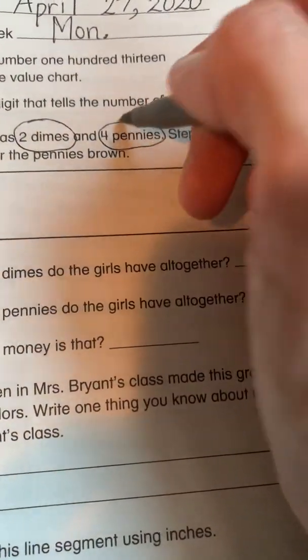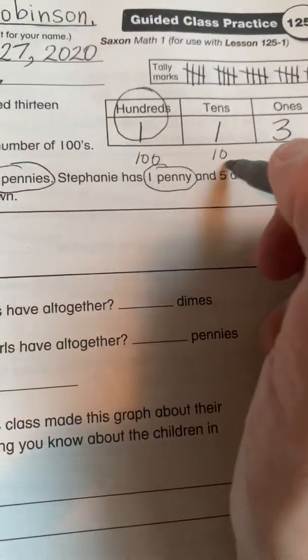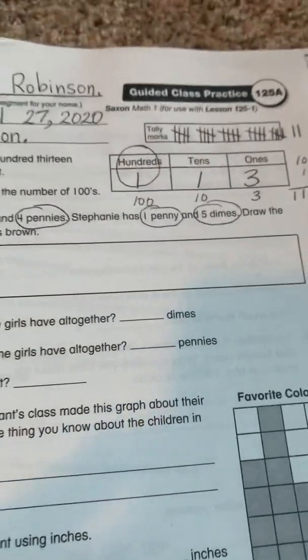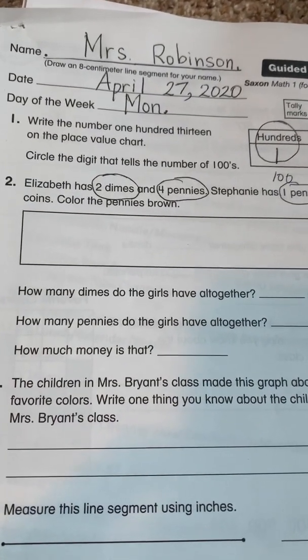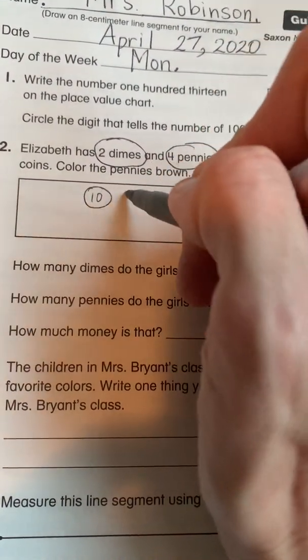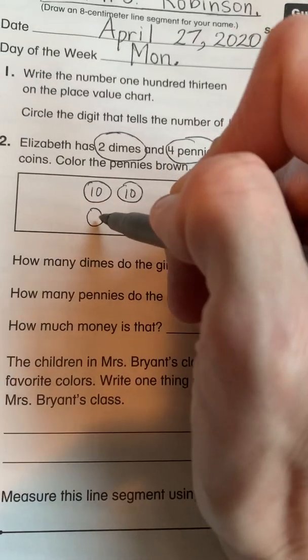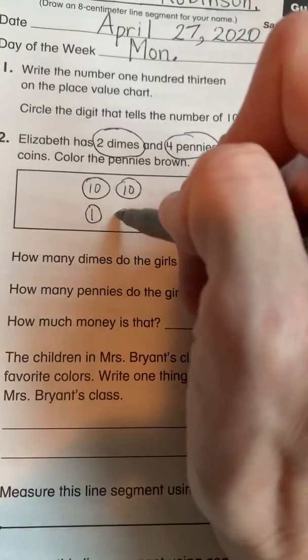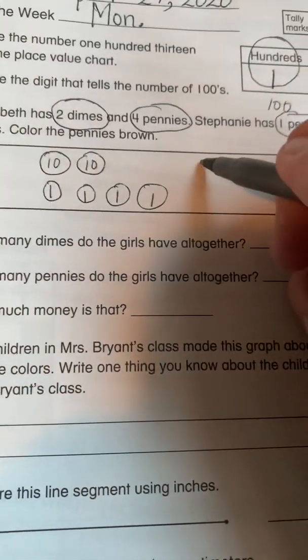All right, so 113. Number 2, Elizabeth has 2 dimes and 4 pennies. Stephanie has 1 penny and 5 dimes. Draw the coins and color the pennies brown. All right, so I like to put 10 cents on there. If you'd rather do the D for dimes, I know some of you like to do that. All right, so that's Elizabeth.